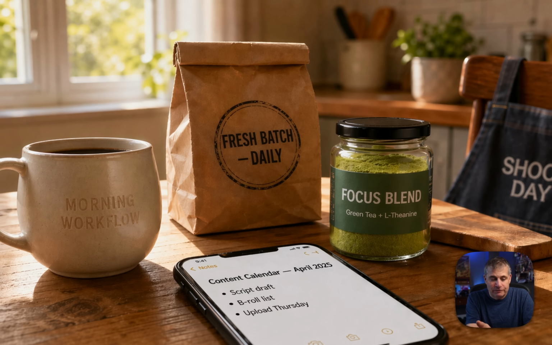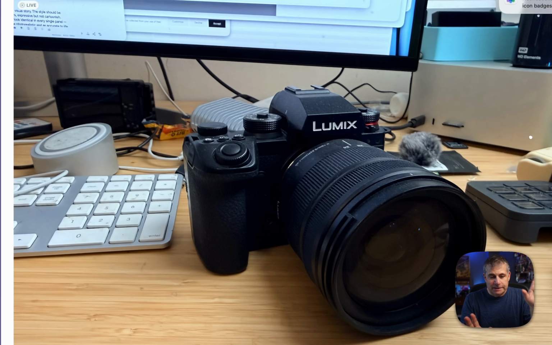It would not have used the reference photo, and you would have had to keep iterating with it until you got back to something close to what you had originally asked for and originally gotten. This one for me is absolutely unbelievable.